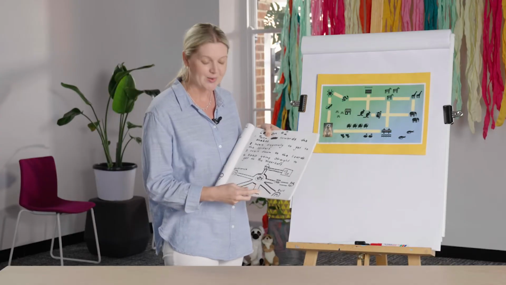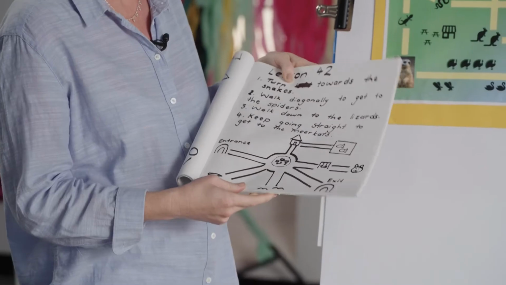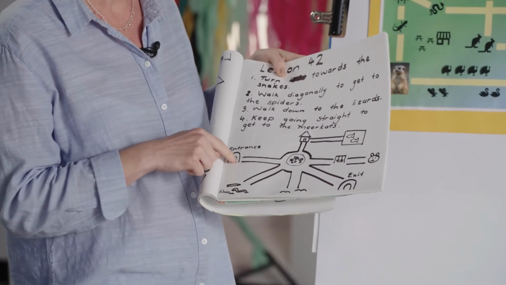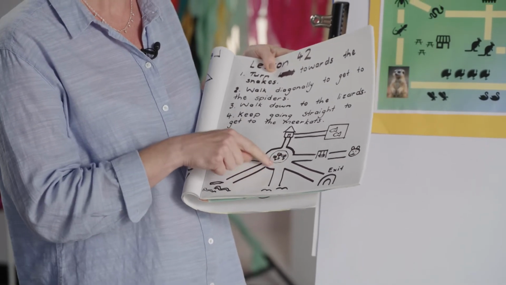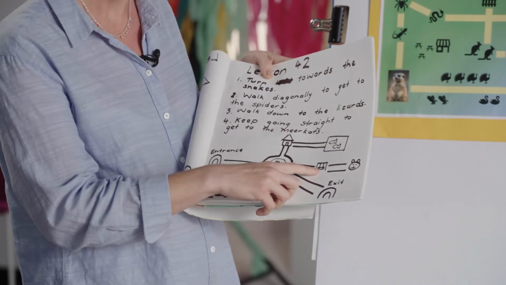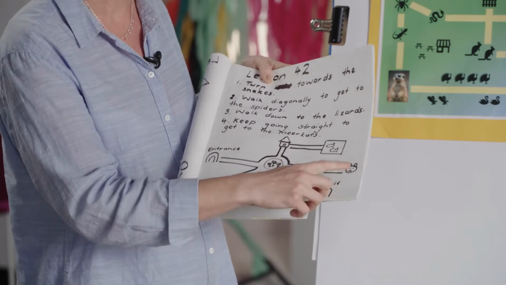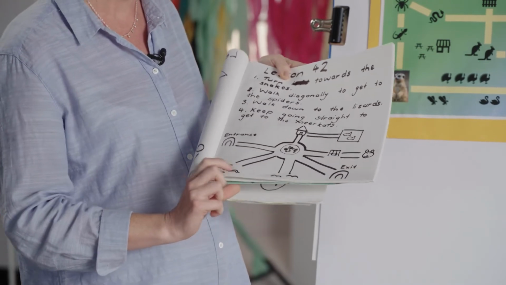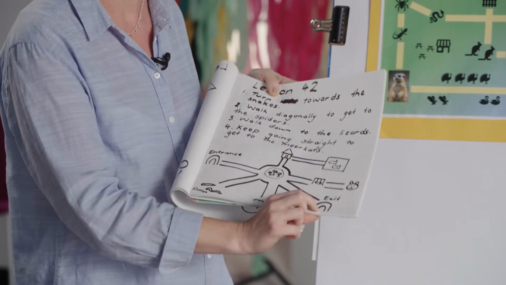Next, I had a go at drawing my own map of the zoo. I drew the entrance, the flower garden, the kiosk, the aquarium, the playground, the koala enclosure, the birds, the snakes, and the exit. Well done.